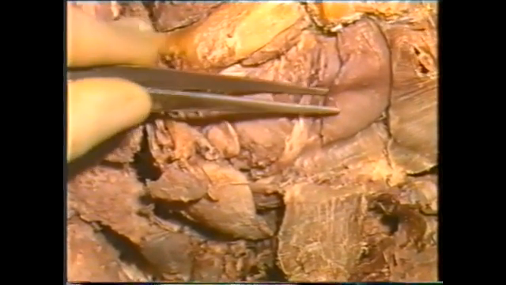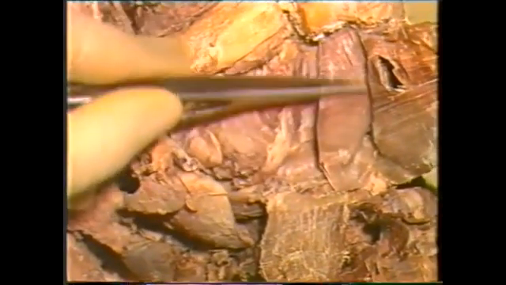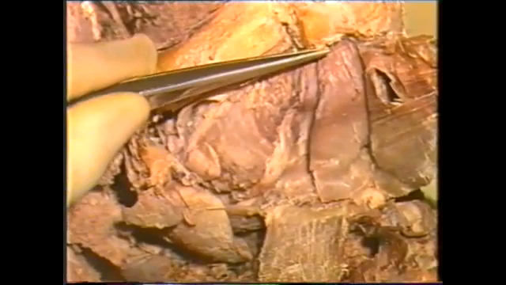This is the geniohyoid muscle, extending parallel to the middle line from the inferior genial tubercle down to the body of the hyoid bone. It's supplied by the first cervical nerve through the hypoglossal nerve.